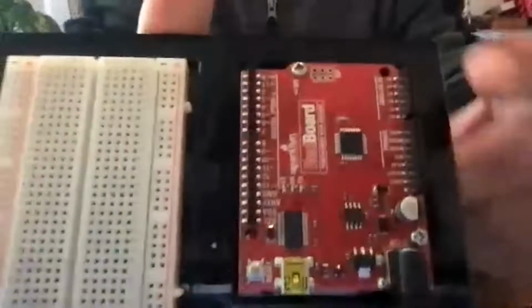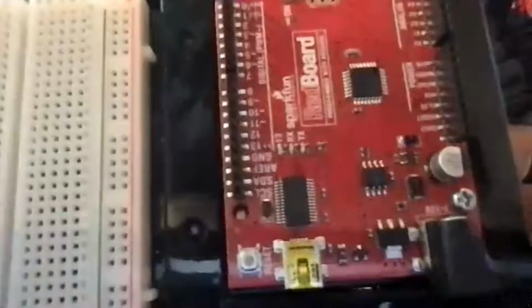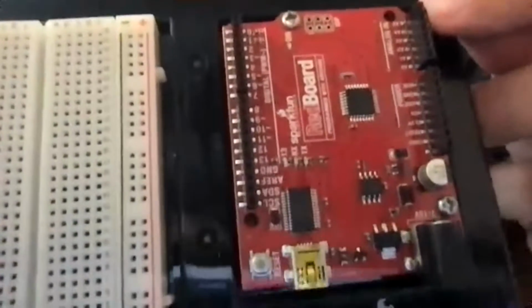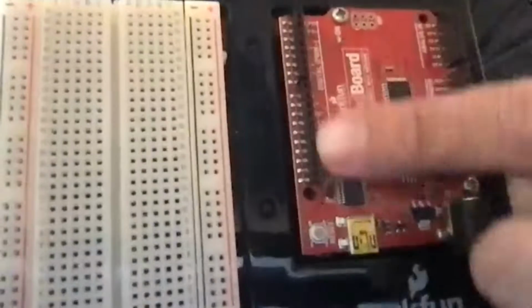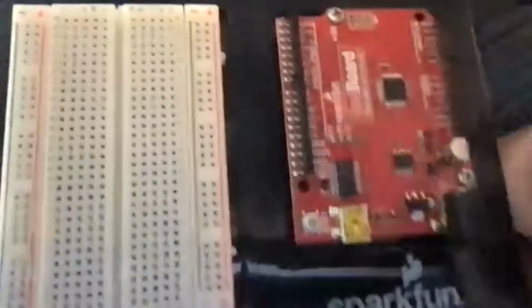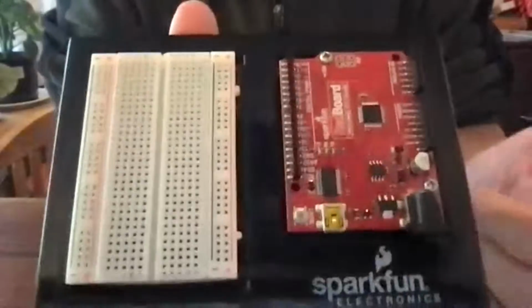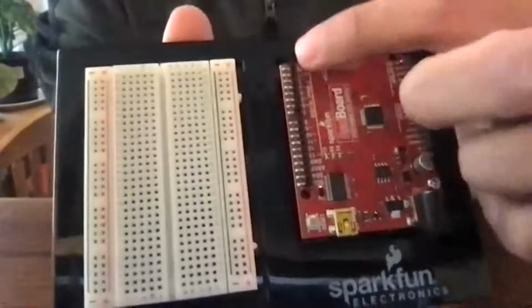On the Arduino itself, we have a bunch of different pins, what they're called, that are going along the sides. And these are the things that we will be able to connect to external devices. So if we want to connect to a light or to a speaker or to a motor, things like that, this is where we're going to connect to them.